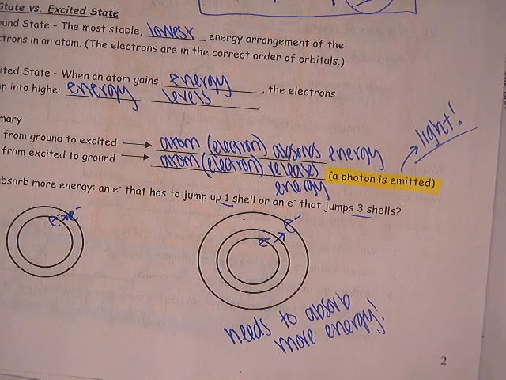And then what often ends up happening, if we're observing this like in our lab, for example, when you absorb more energy, that means that it has more energy to emit or to give off when it falls back down from the excited to the ground state. So we would see a color with a higher frequency, shorter wavelength. And we'll talk about waves on the next page.